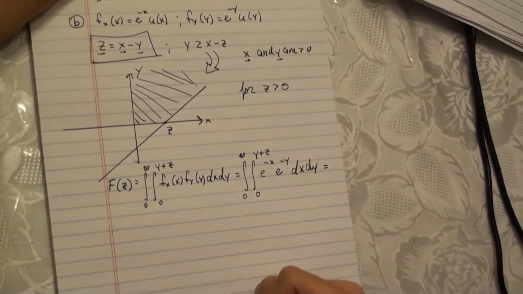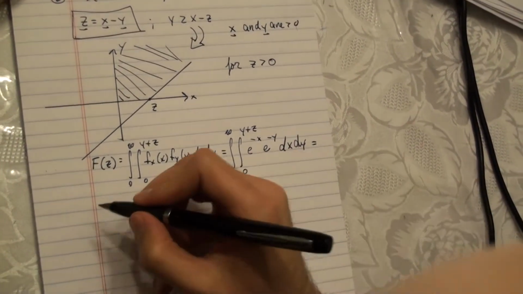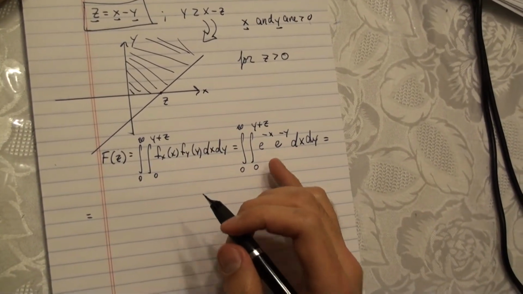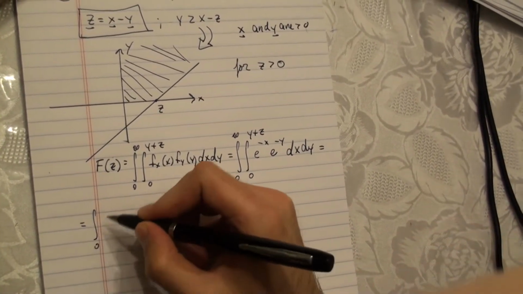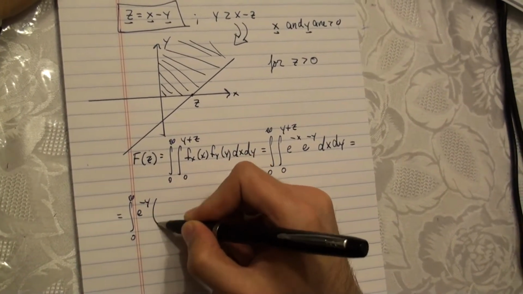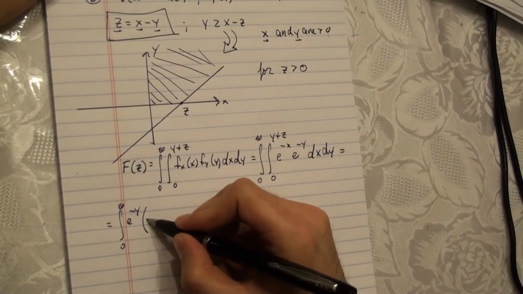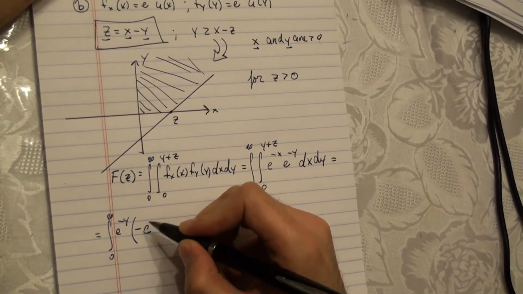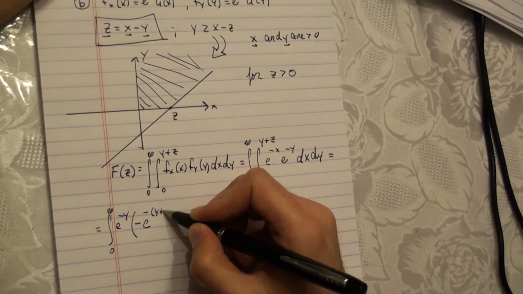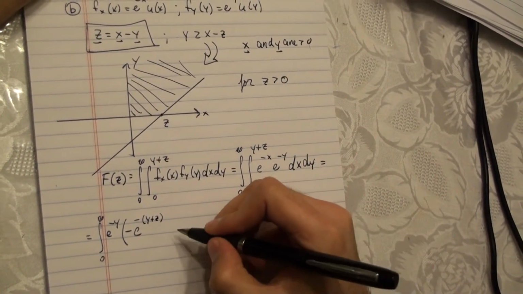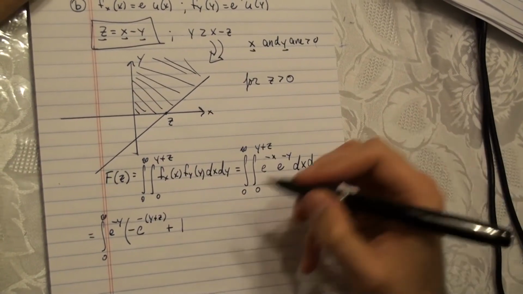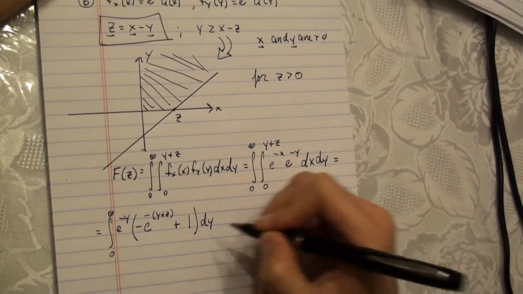Now this equals, so we have to do dx first, so it's going to be, we have 0 to infinity, e to the minus y, then we have minus the integral, minus e to the minus y plus z plus 1, because it's a minus minus e to the 0 dy.